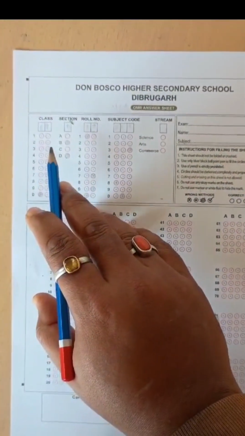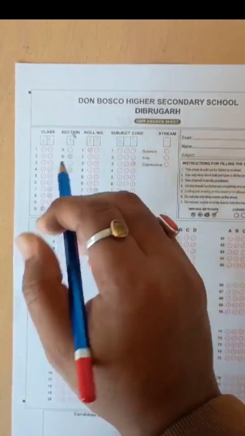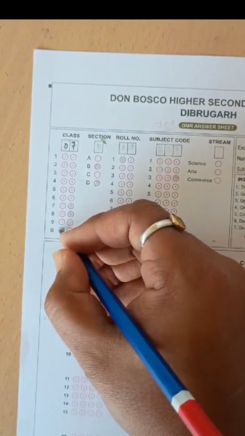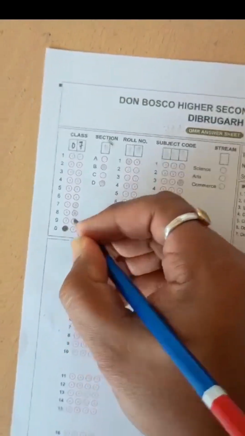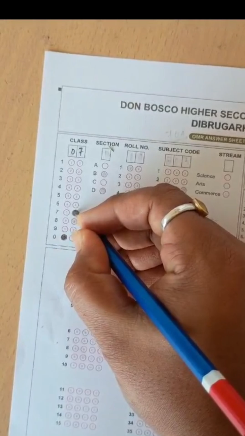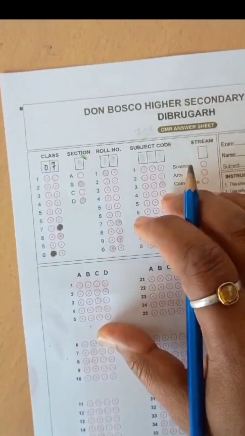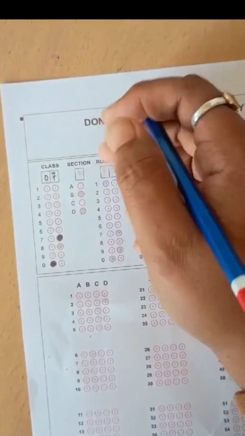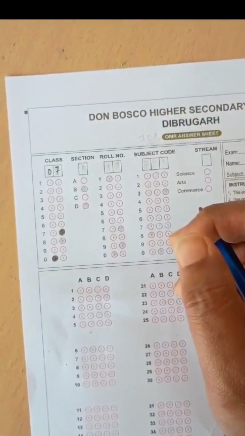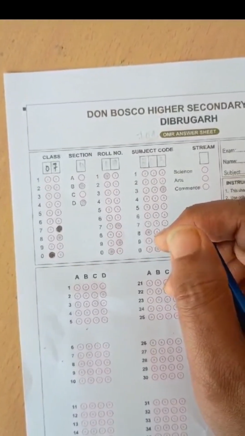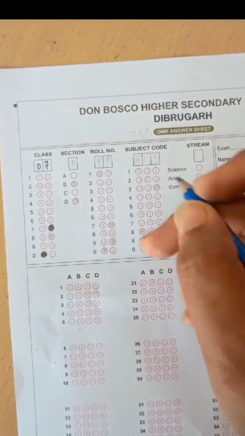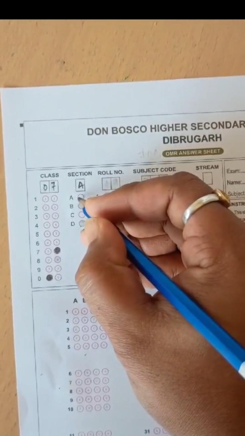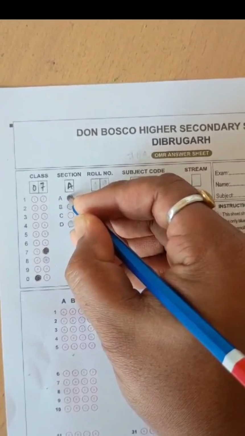If you are studying in class 7, then we'll write down the class at first as 07. We'll fill that 0 at first, and after that we'll fill the 7. You should be careful that you fill all these details with a pencil at first. Maybe if you make any kind of mistake, you can make it correct. Now we are assuming that you are studying in section A. So we will write down the section here, and after that we'll fill that particular circle.